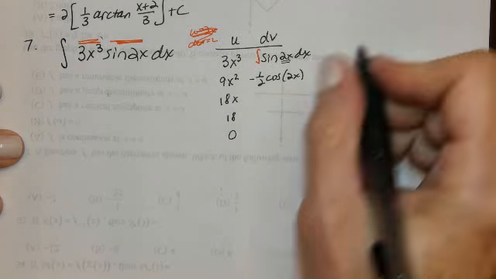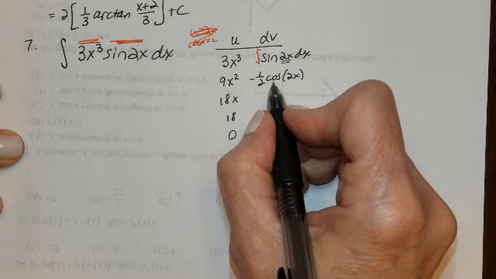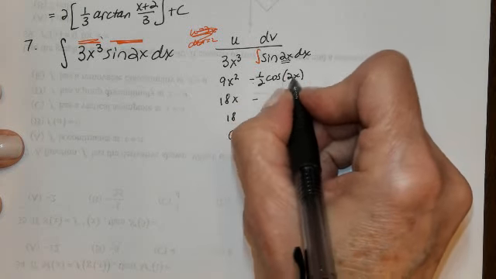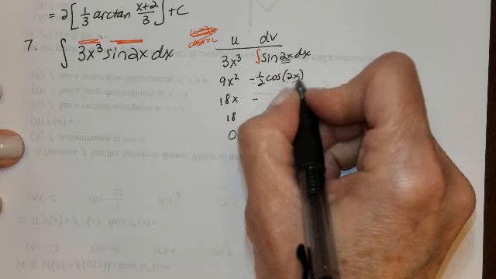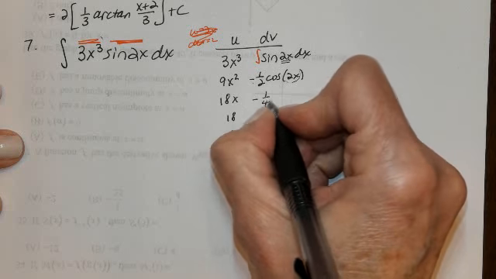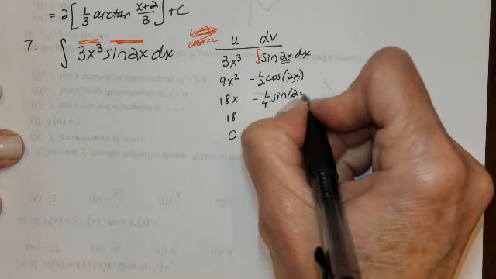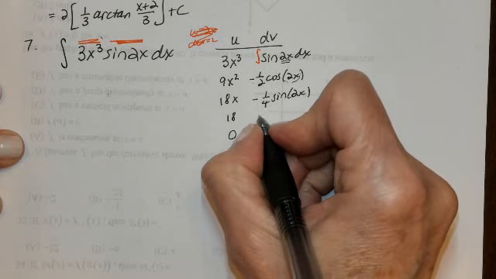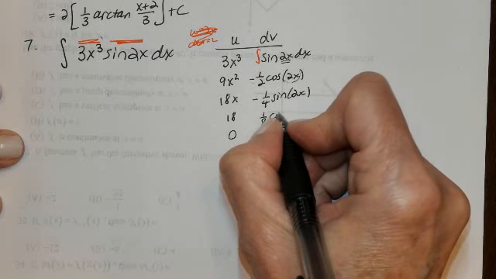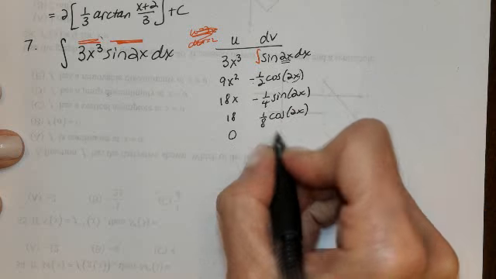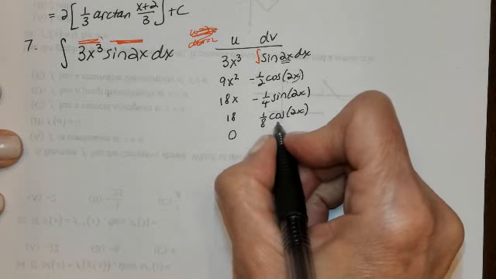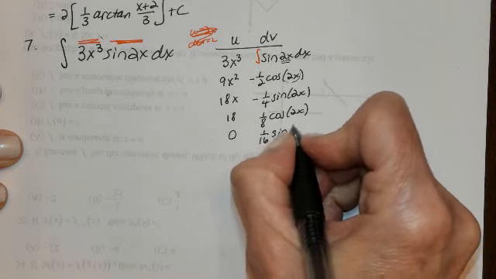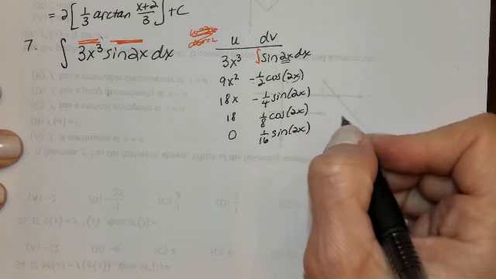The integral of cosine is positive sine, but we need to keep that minus, so minus, don't forget to undo that 2, so it'll be 1/4 sine 2x. The next integral will be positive 1/8 cosine 2x, and the last integral here will be 1/16 sine 2x.